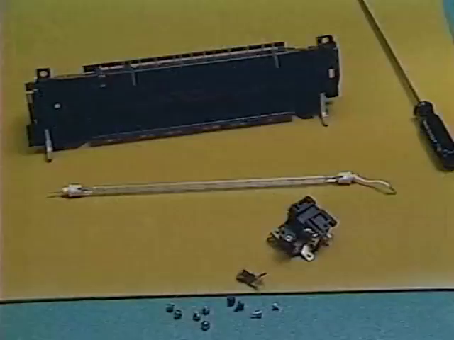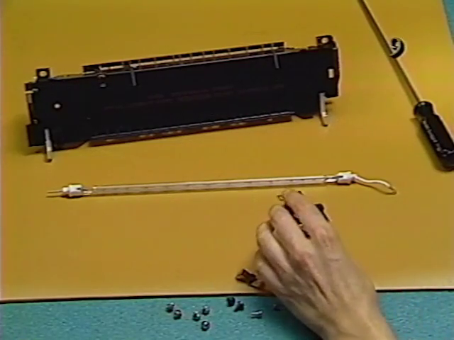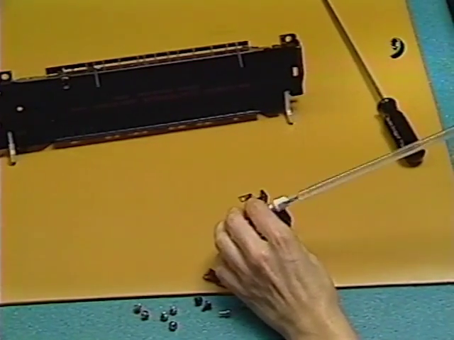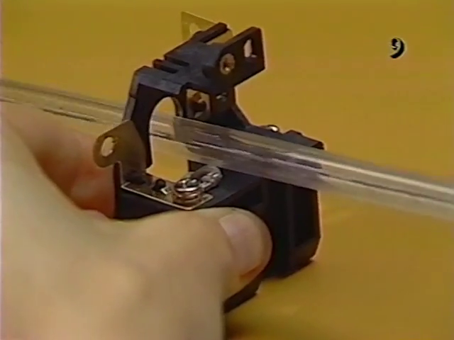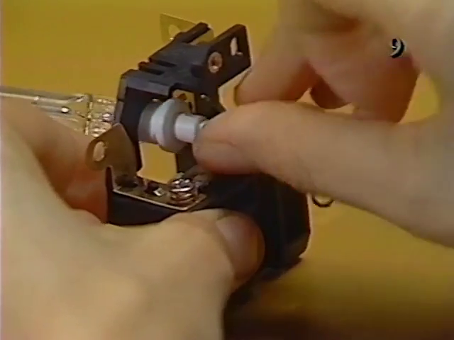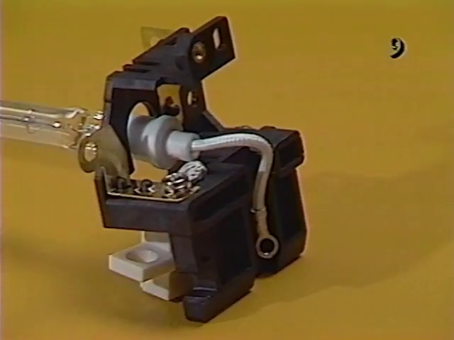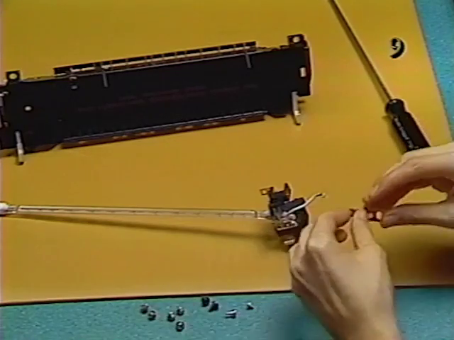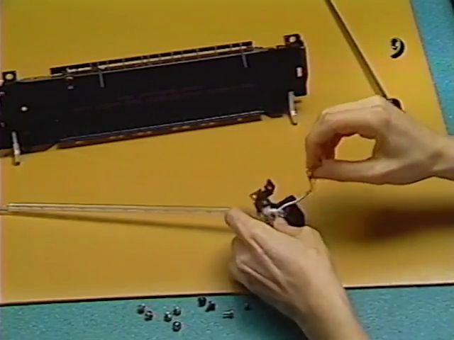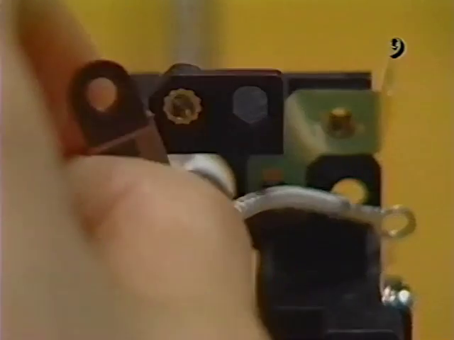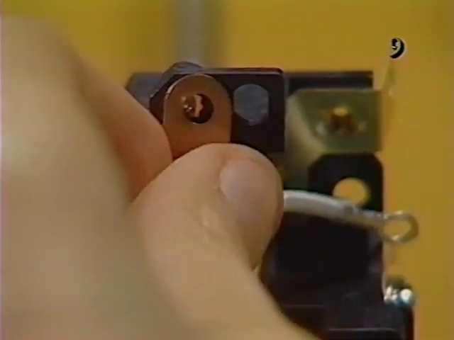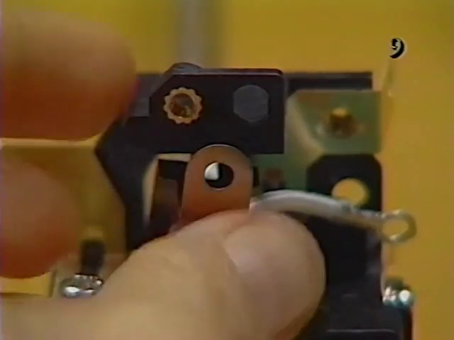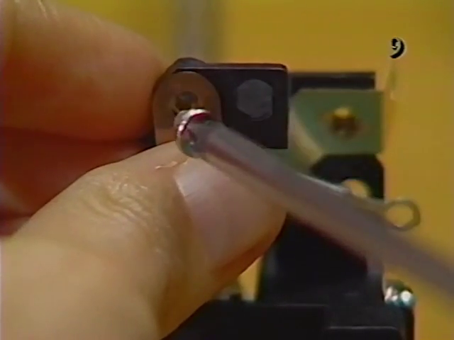Replace the heater bulb. First, slide the connector end of the heater bulb through the cutout on the left connector holder. Replace the spring leaf on the left connector plate, and replace the silver screw.